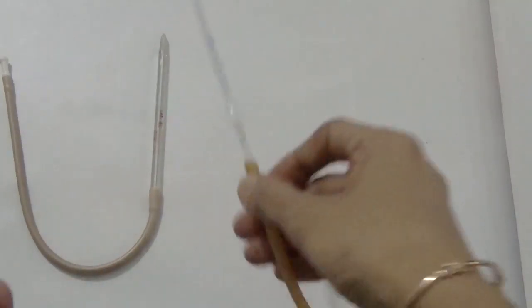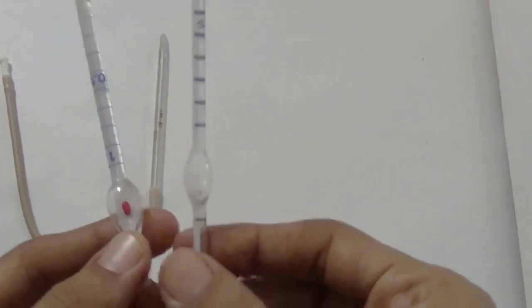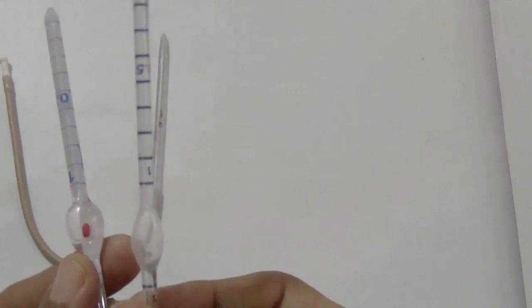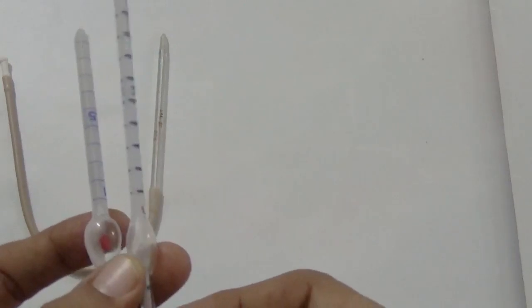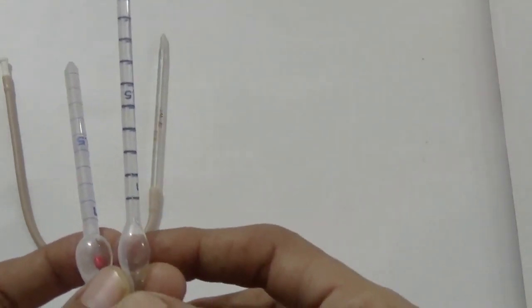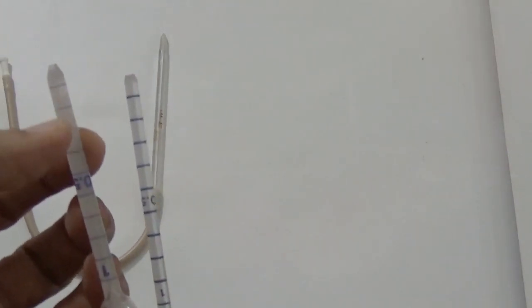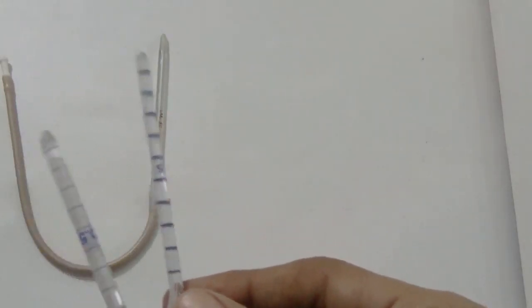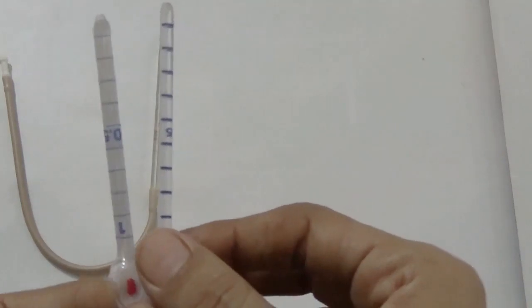Now, differentiating features, as we have already discussed, let us revise. How can we differentiate the RBC and WBC pipette? First and foremost, calibrations. On the RBC pipette, the calibrations are 0.5, 1, 101. On the WBC pipette, the calibrations are 0.5, 1 and 11. Second is the capillary bore, the diameter of the inner lumen, which is narrow in the case of the RBC pipette, so it is also known as the slow speed pipette. Whereas the capillary bore is wider in the case of the WBC pipette. Therefore, the WBC pipette is also known as the fast speed pipette.